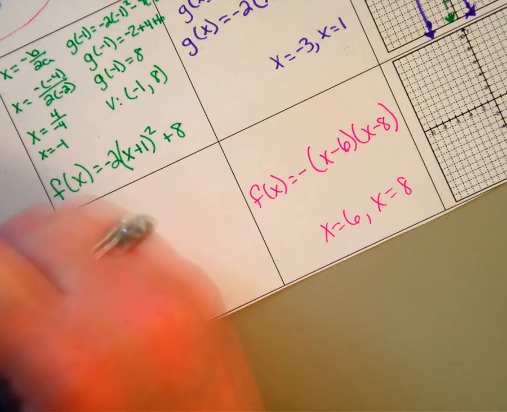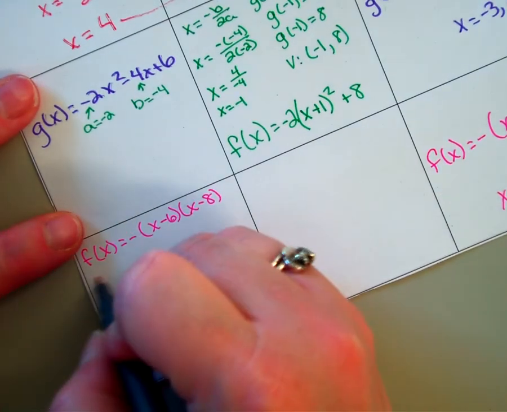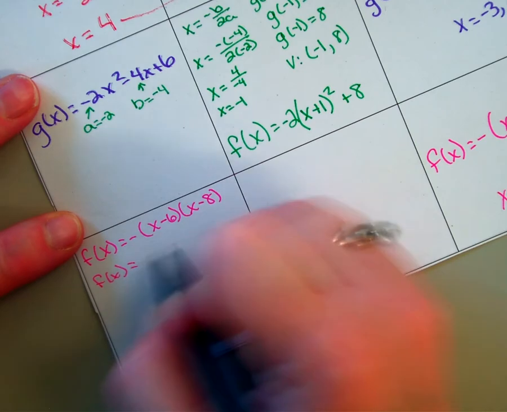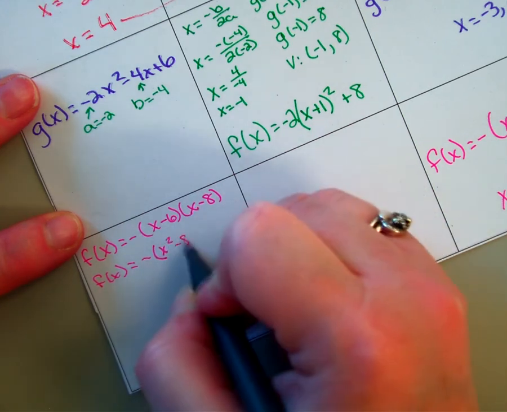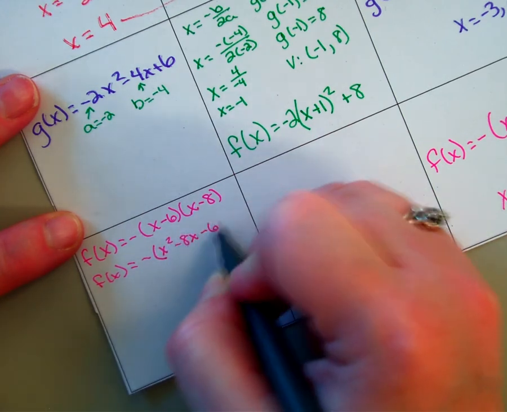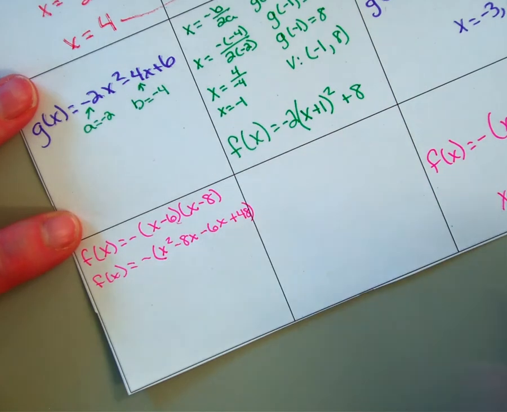So I'm going to multiply my two binomials out first. So x times x is x squared, x times negative 8 is negative 8x, negative 6x plus 48. Distribute twice.